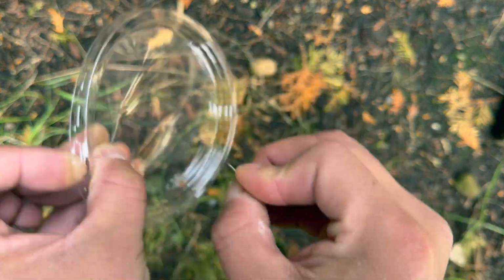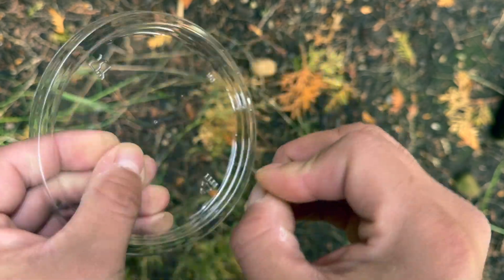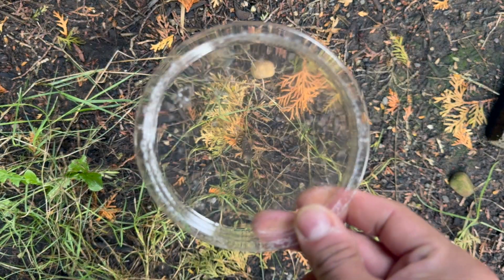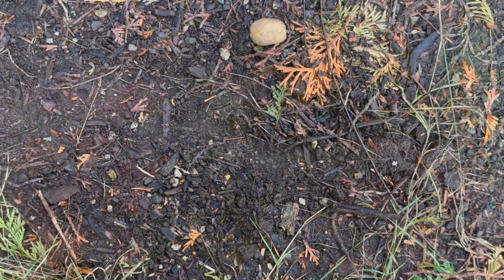But hang on to the lids for right now, because we're going to take the push pin and punch air holes in the lids until you get something that looks like this. Now it's time to make our habitat.